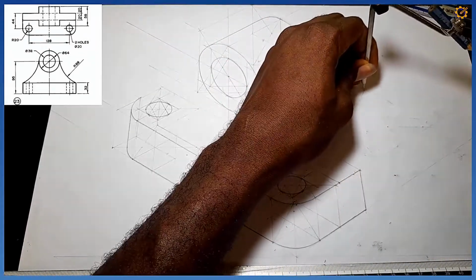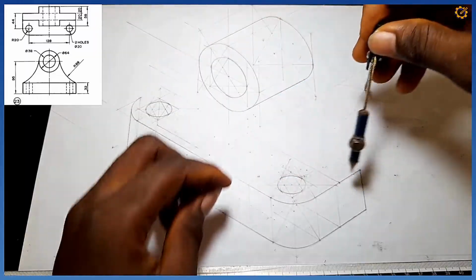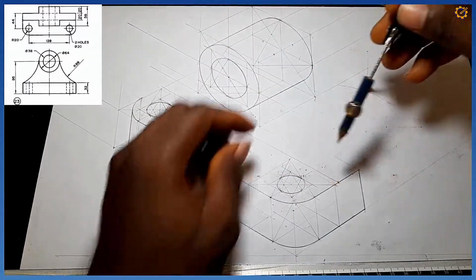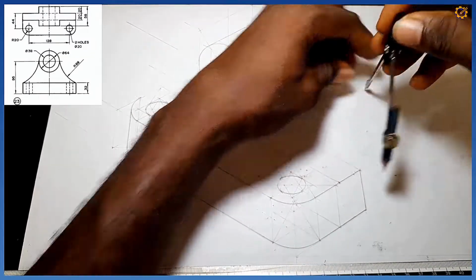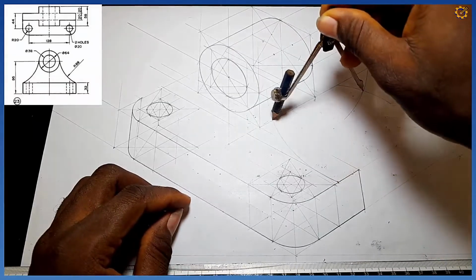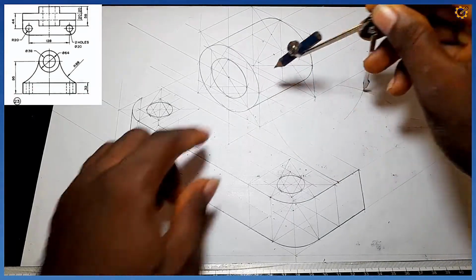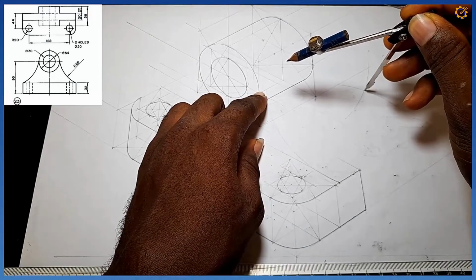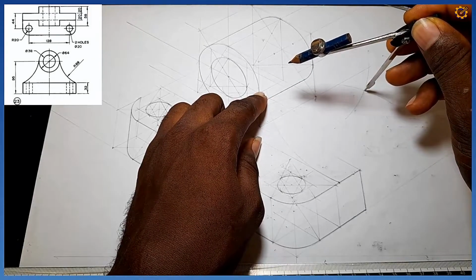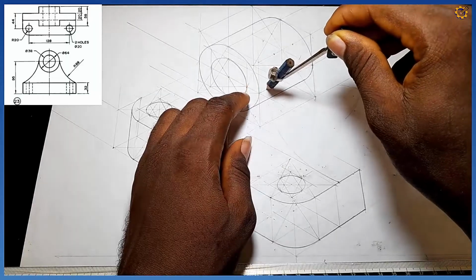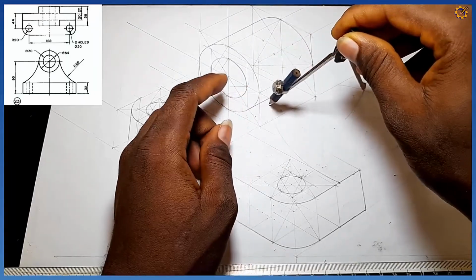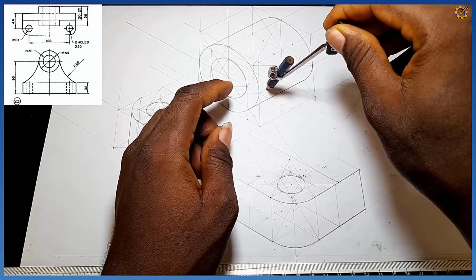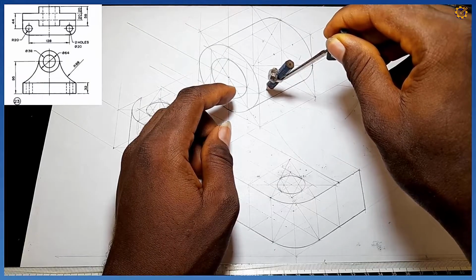Then with the same radius 88, from that point of intersection right there, I draw from here like this. Okay, yeah, so it is this midpoint here. Wait, I think I've made a mistake.